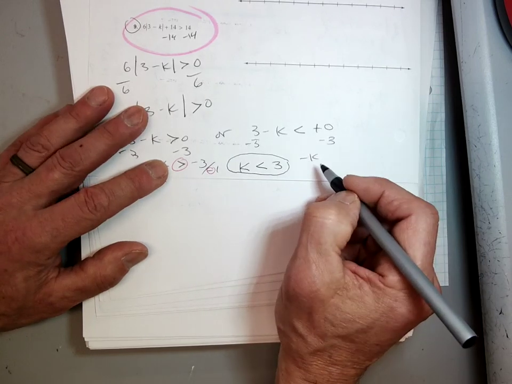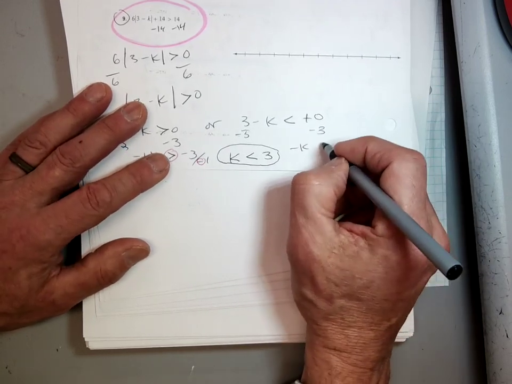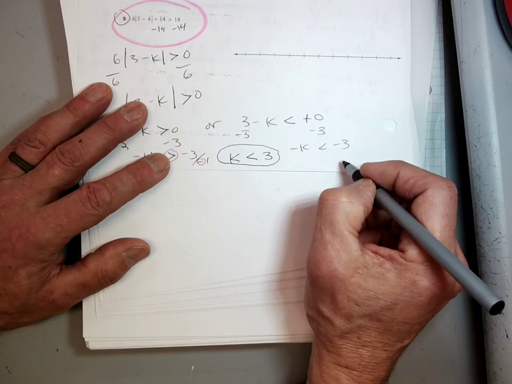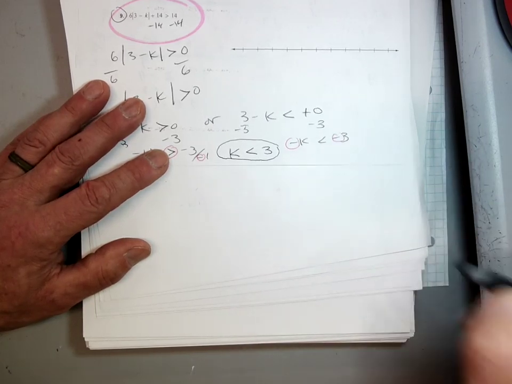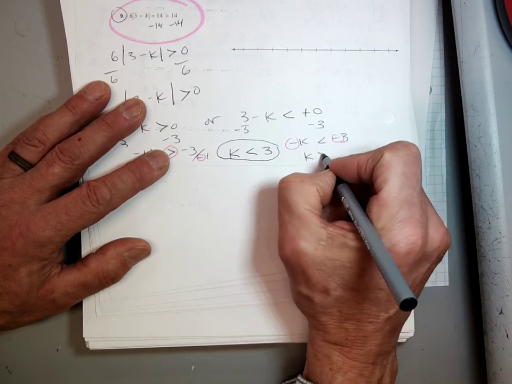Oh, it might not be because we're going to switch the sign. Less than negative 3. I'm going to divide by a negative, so what am I going to do? K is greater than 3.